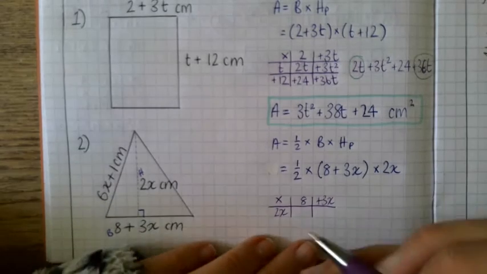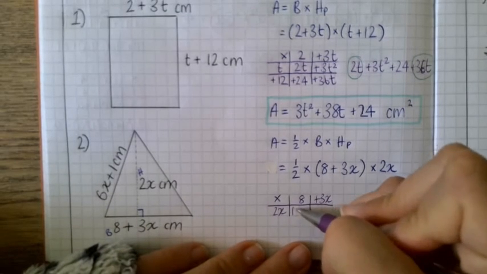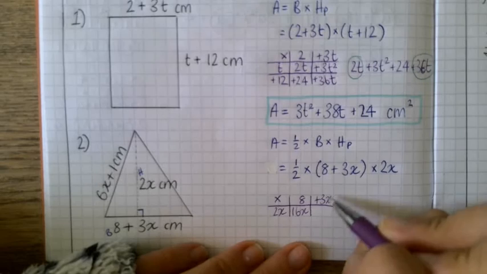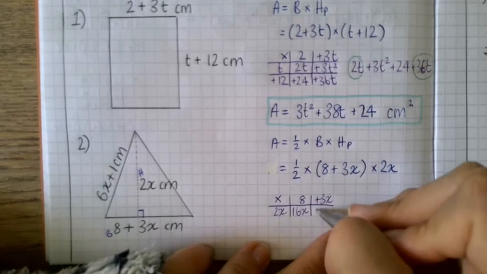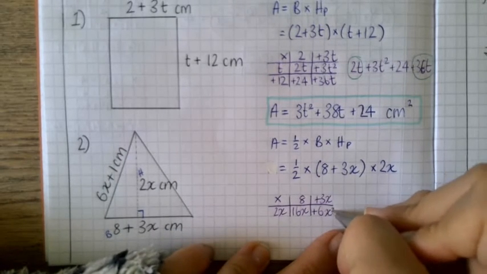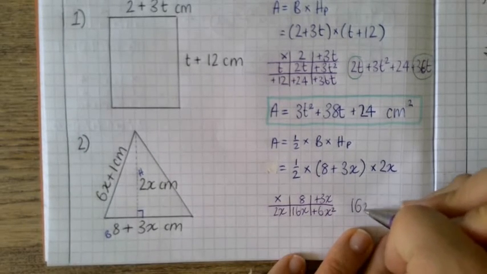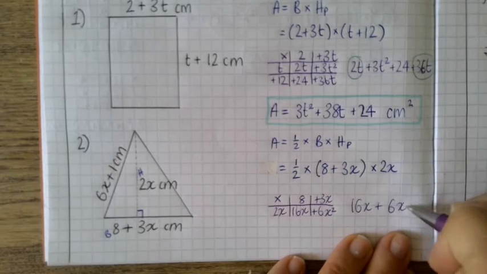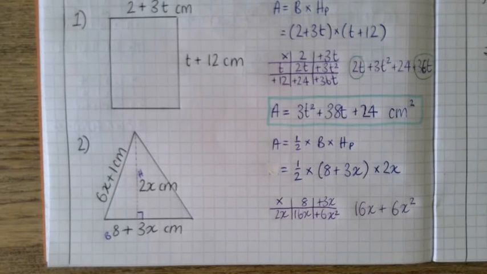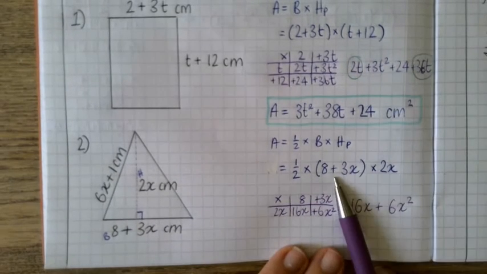So multiplying this through, 8 times 2x is 16x, and 2x times positive 3x is positive 6x squared. So adding these two things up, I get 16x plus 6x squared. So that is 2x multiplied by 8 plus 3x.